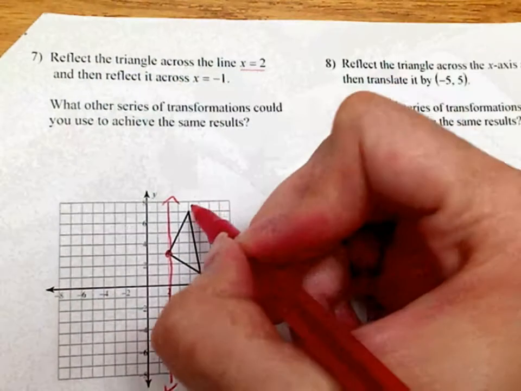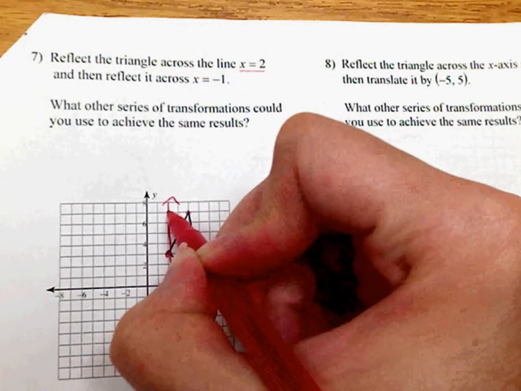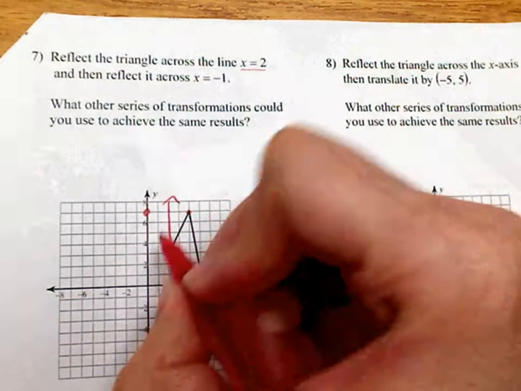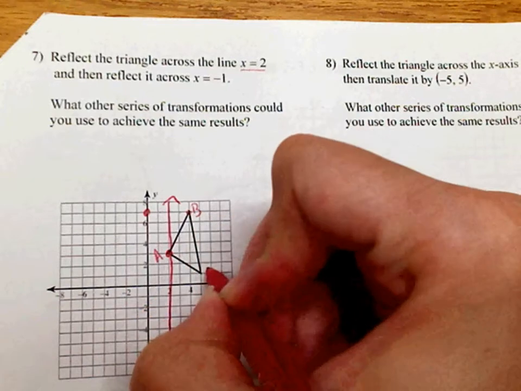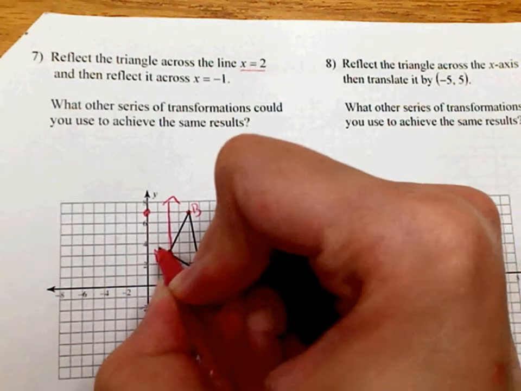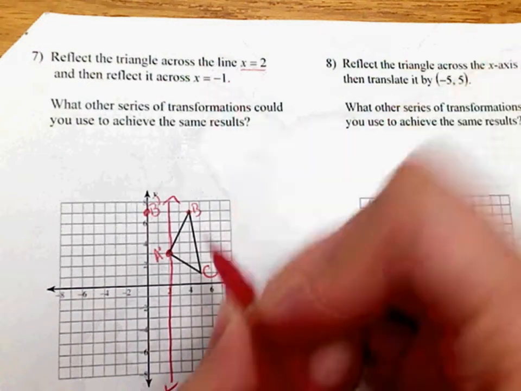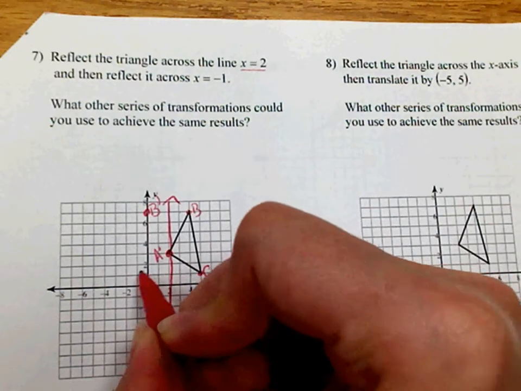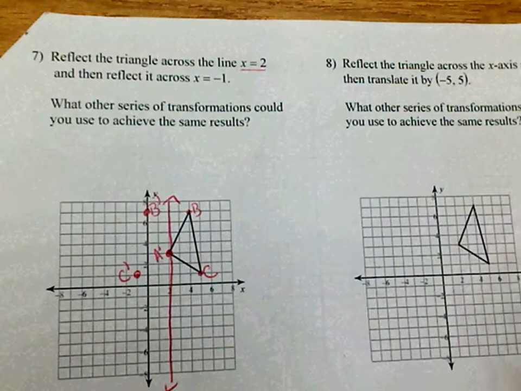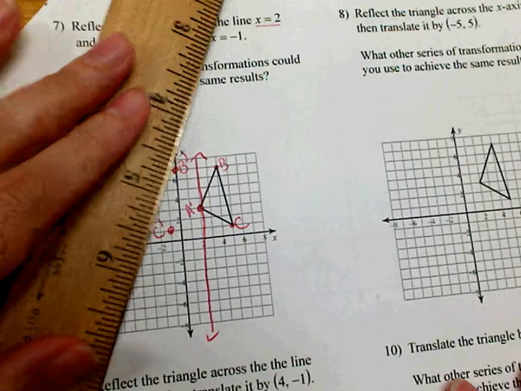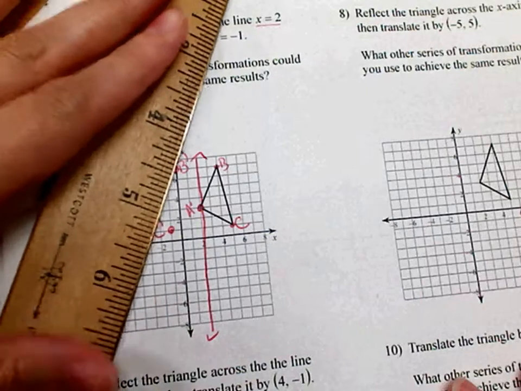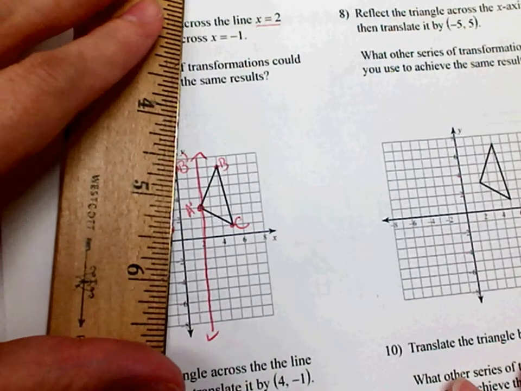of reflection. This point goes 1, 2, 1, 2, right there. Okay? So I'm going to label these A, B, C, and that's also going to be A prime. This is B prime. Okay, and then C, 1, 2, 3, 1, 2, 3. This is C prime right here. Okay, so now I'm going to go ahead and draw that triangle. This reflection here of the original triangle.